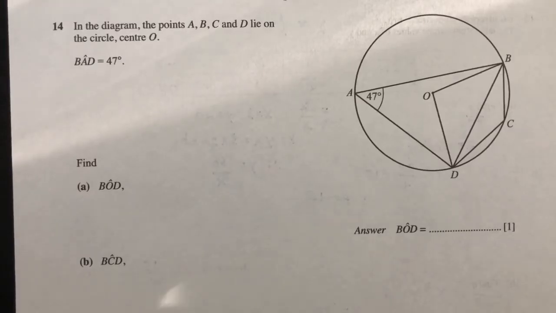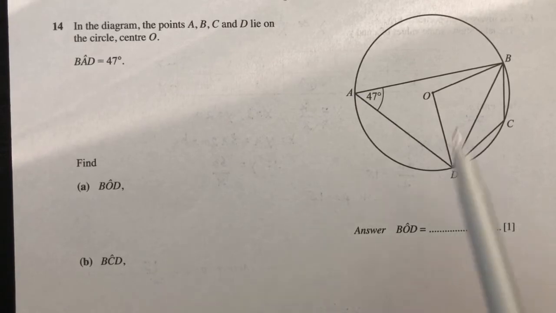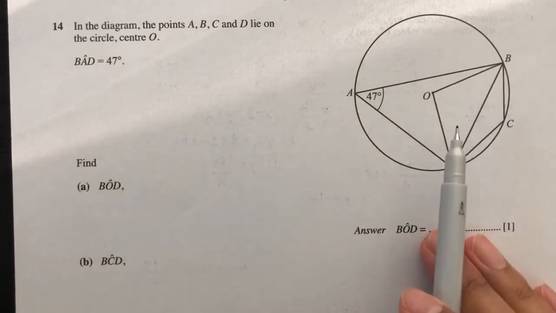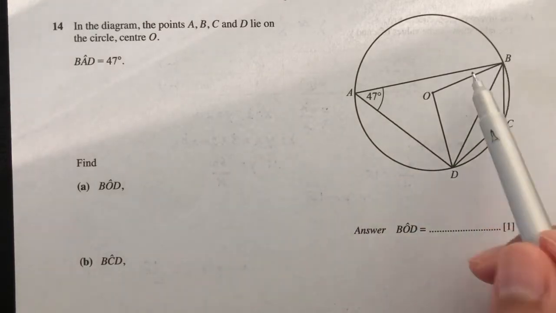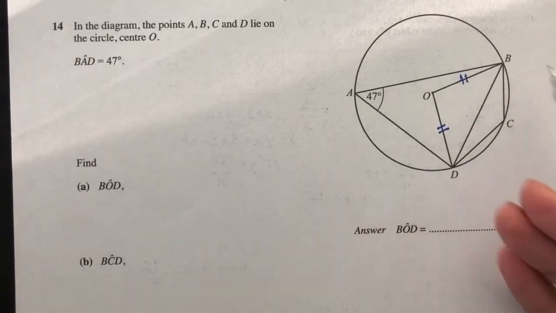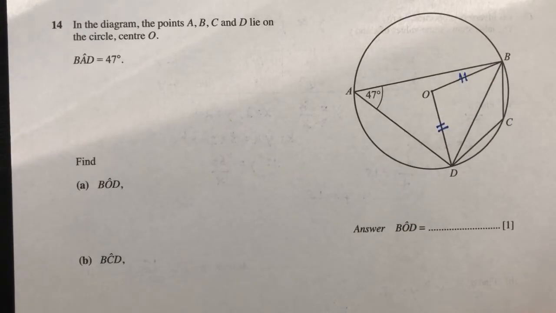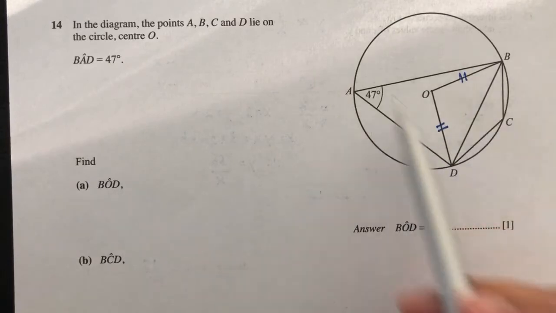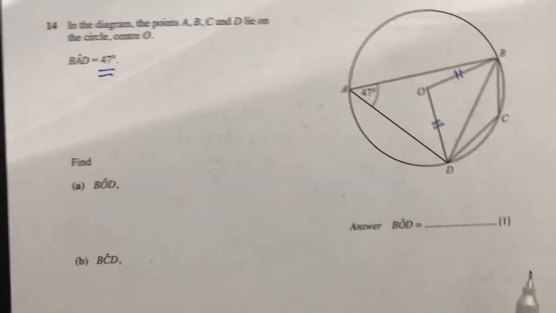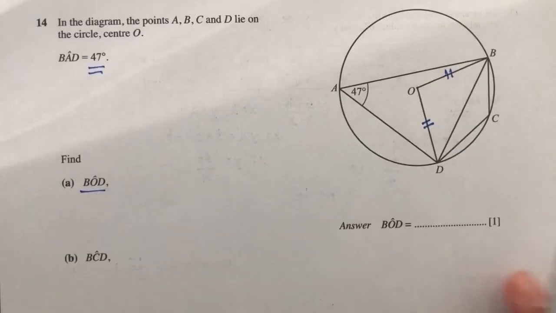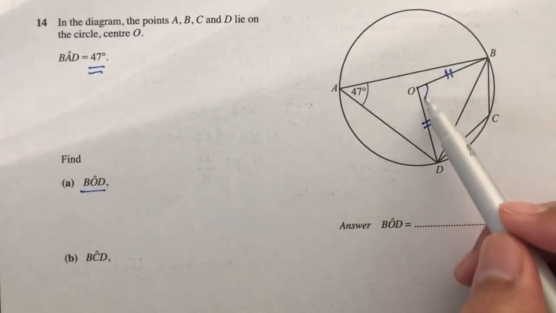Question number 14. In the diagram, the points A, B, C, and D lie on the circle center O. So we have a center O. We do observe that OB, OD are radius of the same circle. That makes sense, right? Okay. So we are given that the angle BAD is 47. Part A, find the angle BOD. Where's BOD? Find this angle.